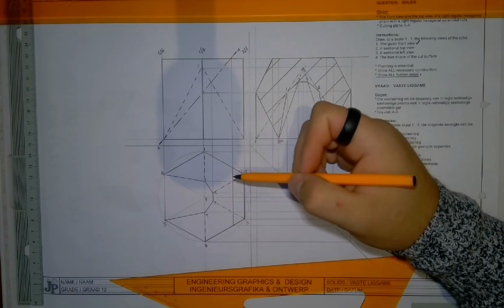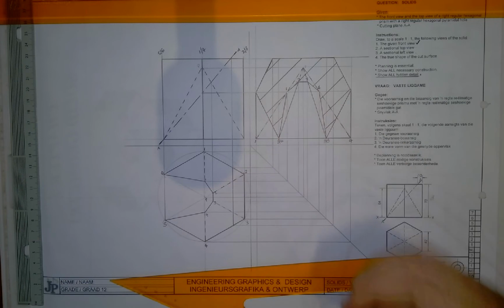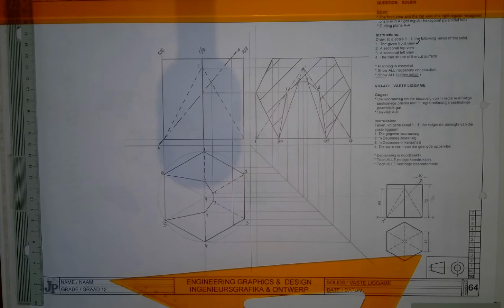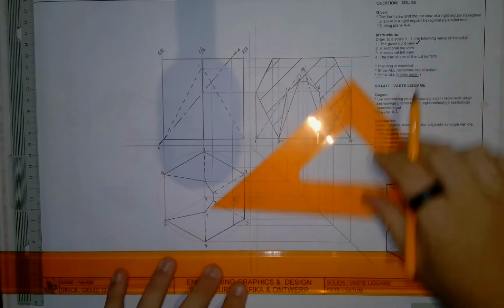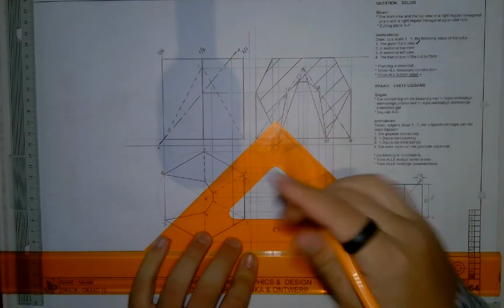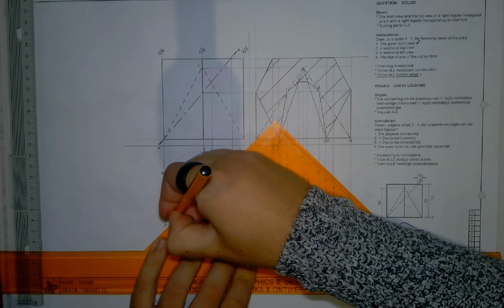Okay, but now we still have to do one more thing on this drawing, and that is hatching. Because remember, every time we cut something, there's always going to be hatching. So we can go put that hatching in now.